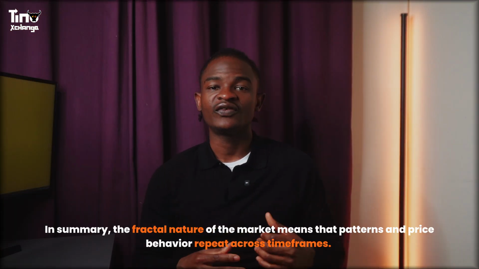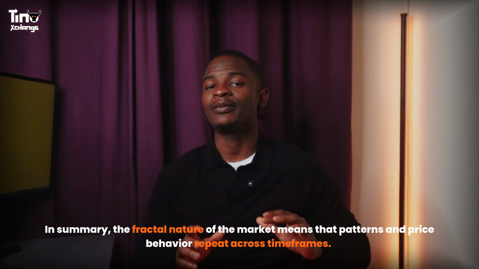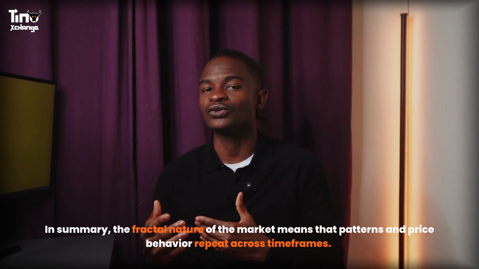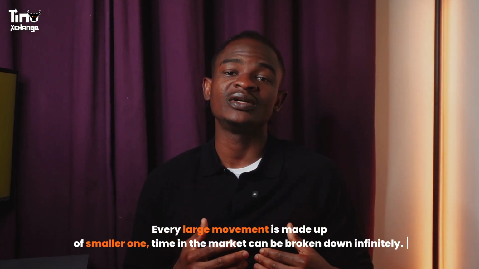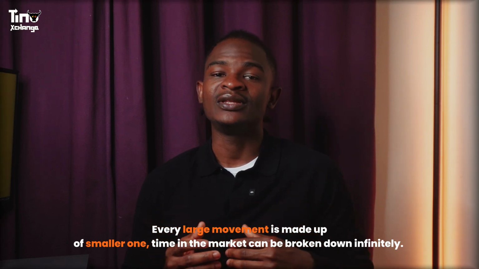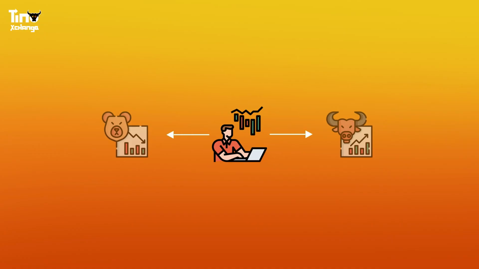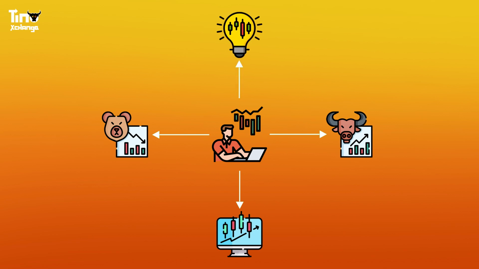In summary, the fractal nature of the market means that patterns and price behavior repeat themselves across time frames. Since every large movement is made up of smaller ones, time in the market can be broken down infinitely. This concept is fundamental to technical analysis and should shape the way traders read the charts, choose their time frame, and build their strategies out.